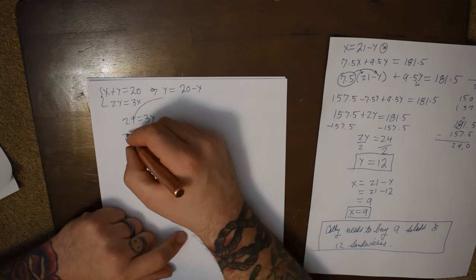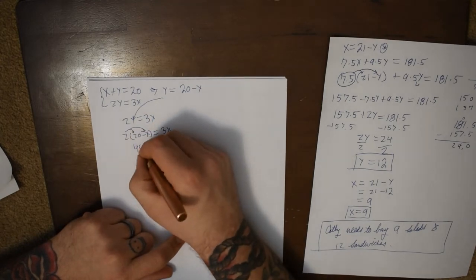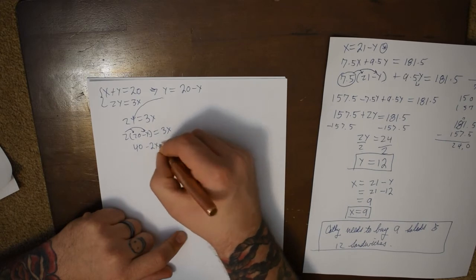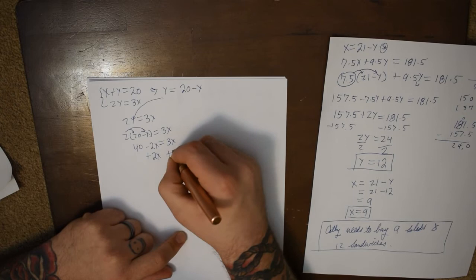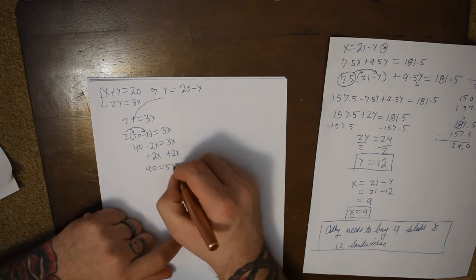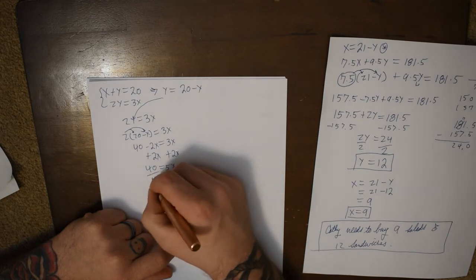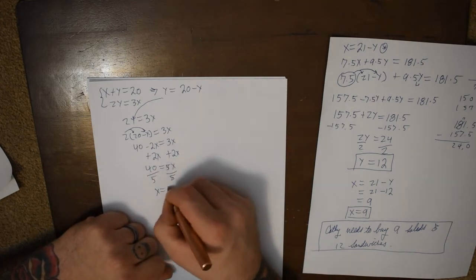Now we're going to distribute 2 across subtraction to get 40 minus 2x being equal to 3x. Gather some like terms. We get 40 being equal to 5x. And that gives us x is equal to 8.